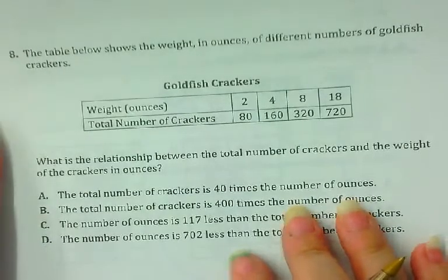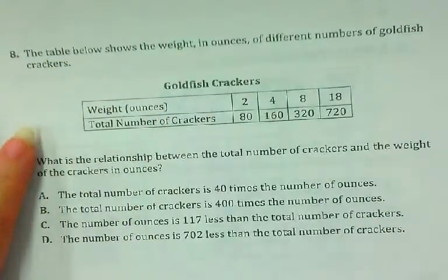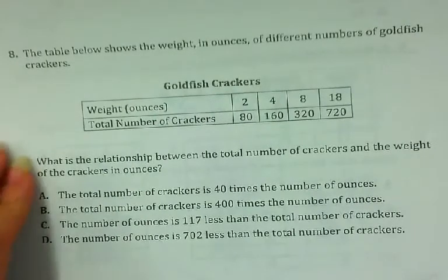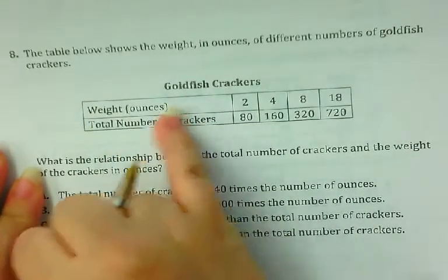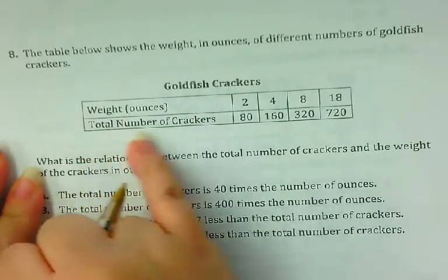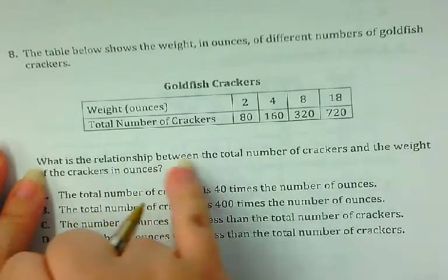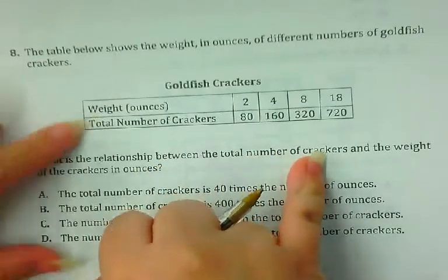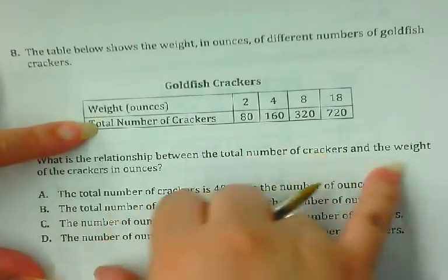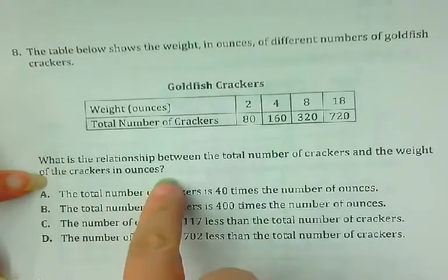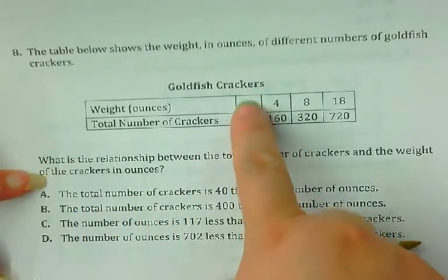Okay, number 8, ladies and gentlemen. The table below shows the weight in ounces of different numbers of goldfish crackers. And here you have the weight, el peso en onzas, total number of crackers, la cantidad de galletas. What is the relationship between the total number of crackers, el número de galletas, and the weight of the crackers in ounces, y el peso en onzas?